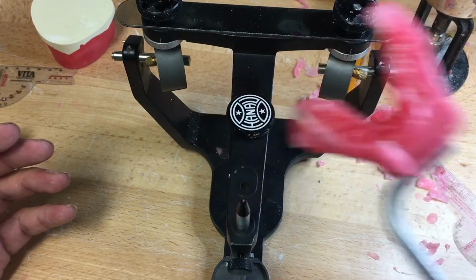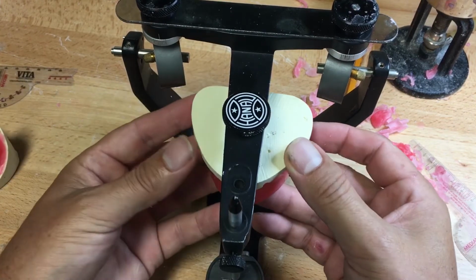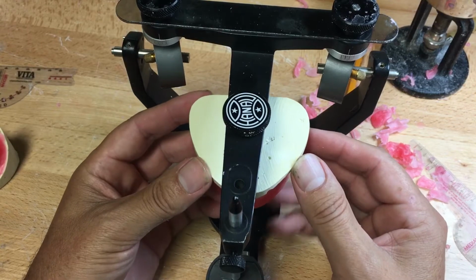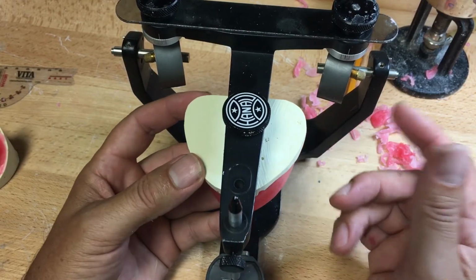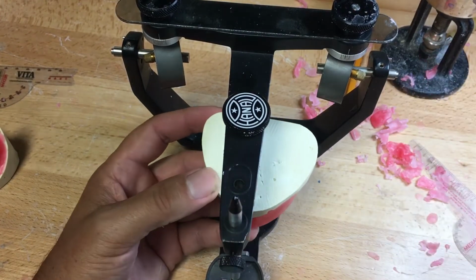You won't get these face bow transfers. But that is what the first registration is. Second registration is centric relation, which is the bite. And the third registration is protrusive to program the condyles.